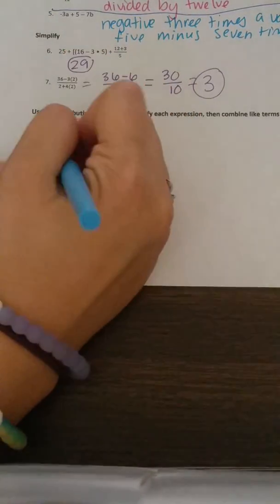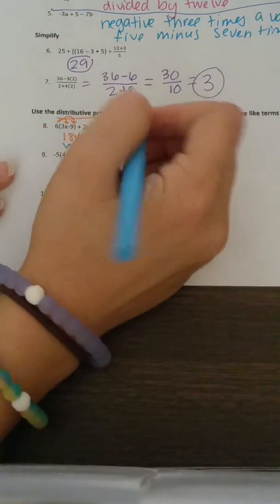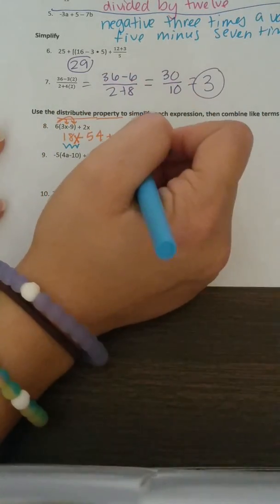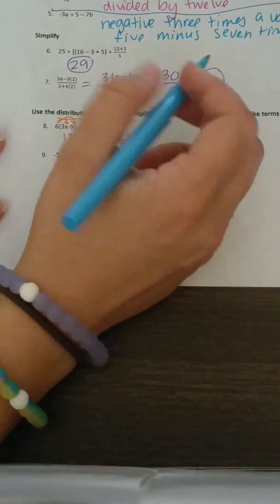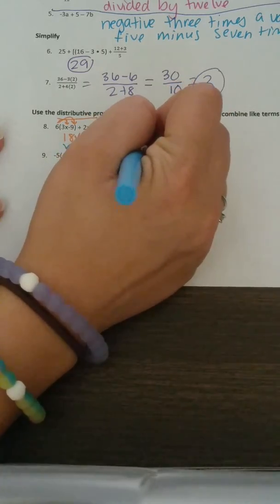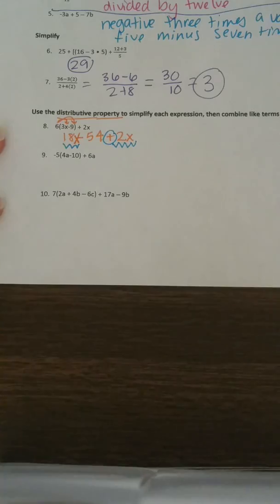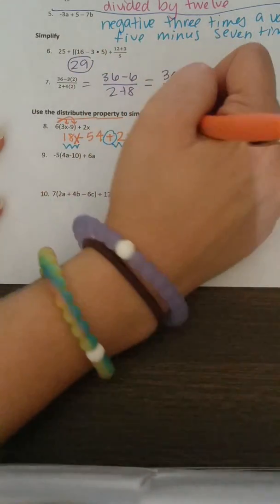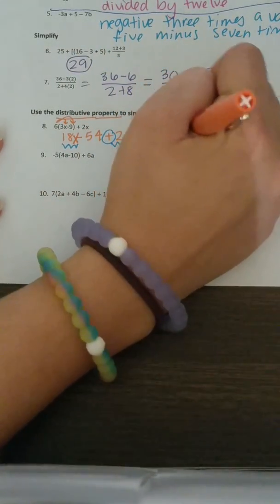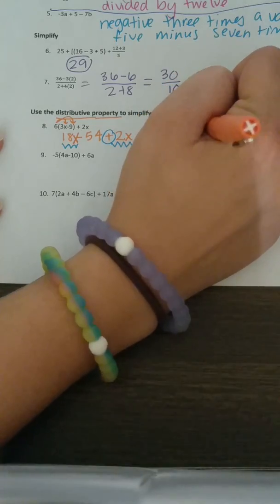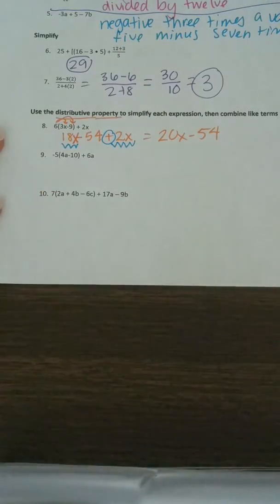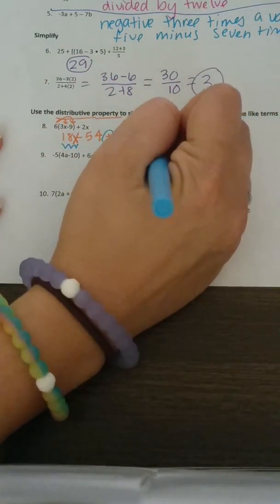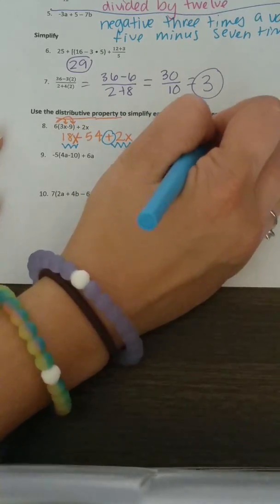Do we have a like term with our 18x? 2x. And what do we do with those? You add them. And you get? 20x. And then you drop down the minus 54. You circle it, or box it above, or do whatever you like, or cloud it.